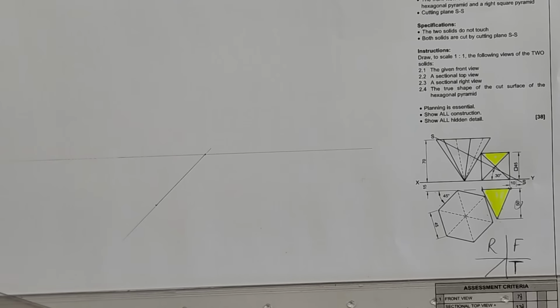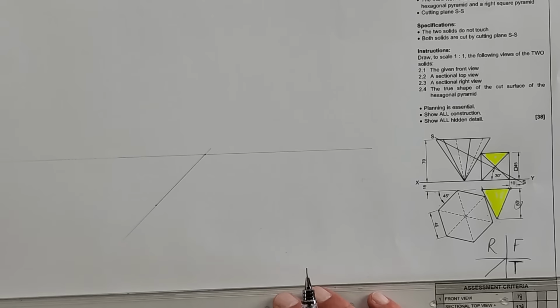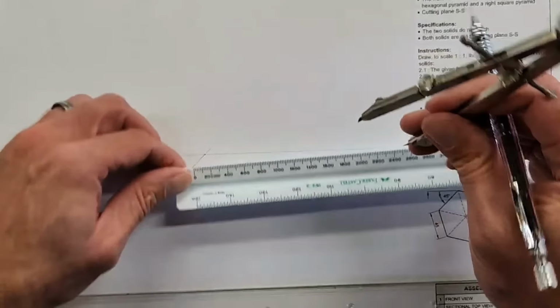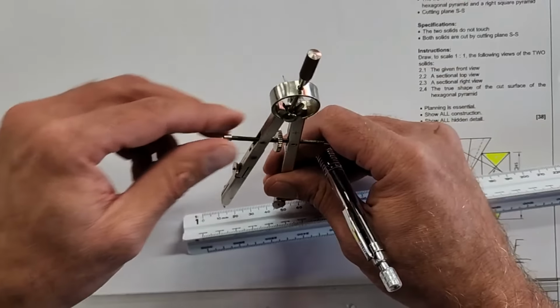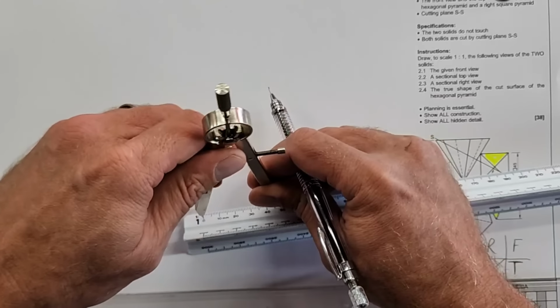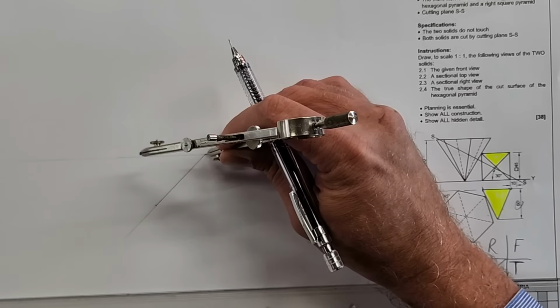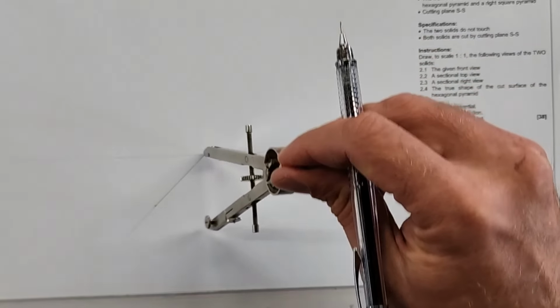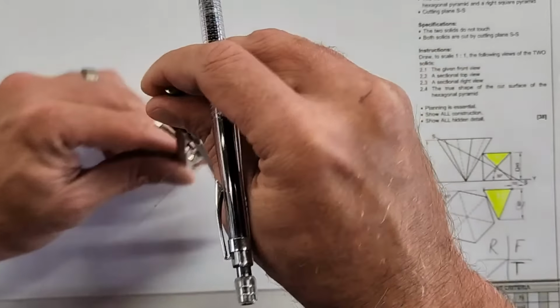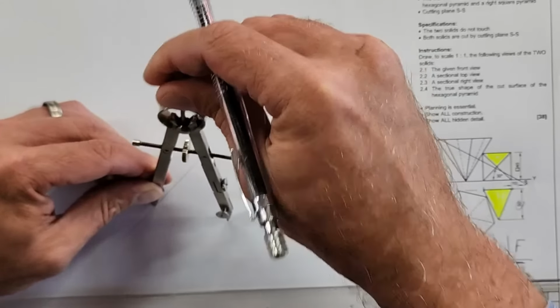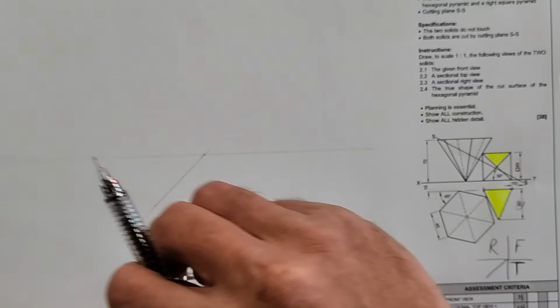Now you can do well with using your actual compass. We're going to set it at 45 millimeters. If I determine now from this point a center, I then draw a circle.